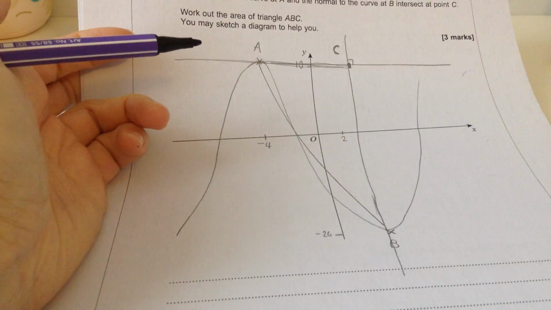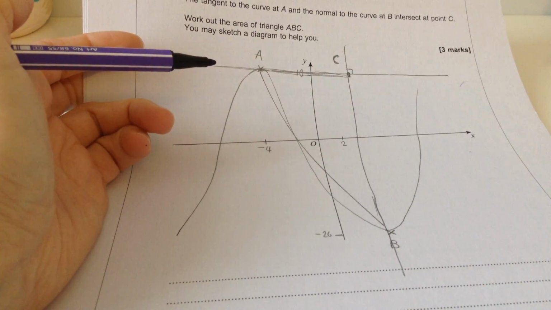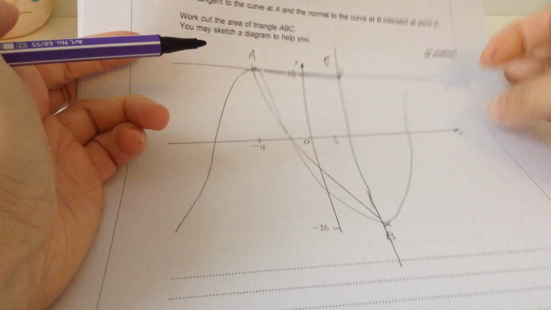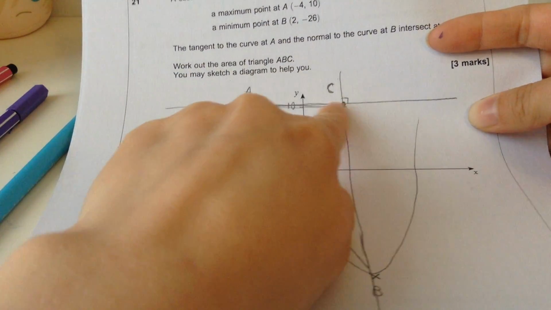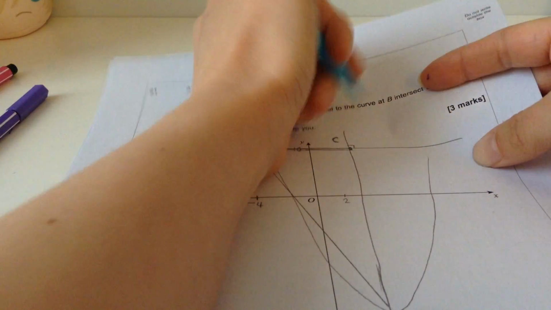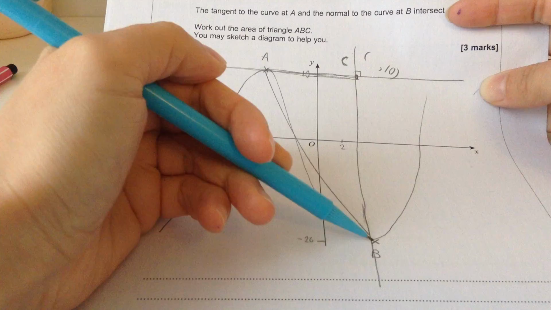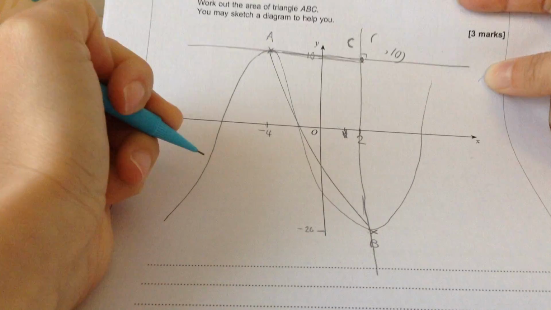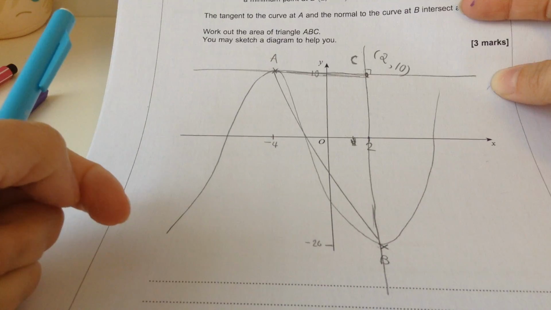I suppose I need to find the coordinates of C, don't I? So how should I do that? Okay. Well, actually, that's really easy. The y coordinate of C is obviously 10. And the x coordinate of C is obviously 2. Make that line up a bit better. So that's just 2, 10.